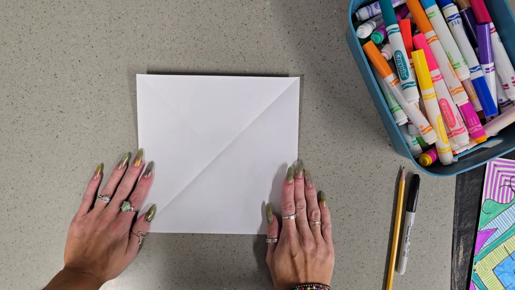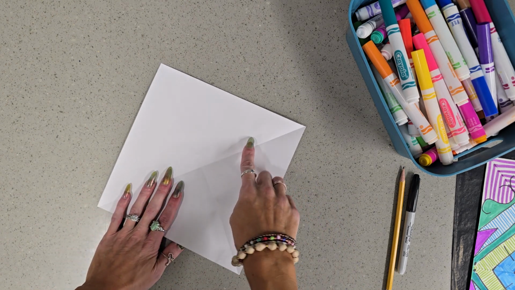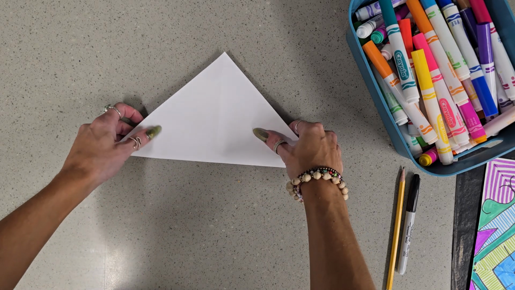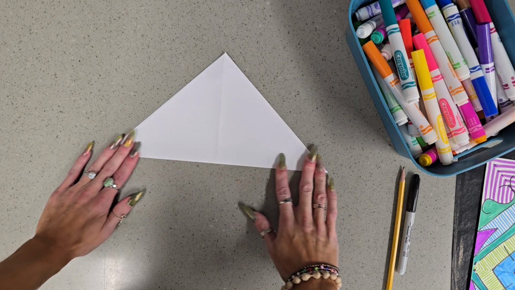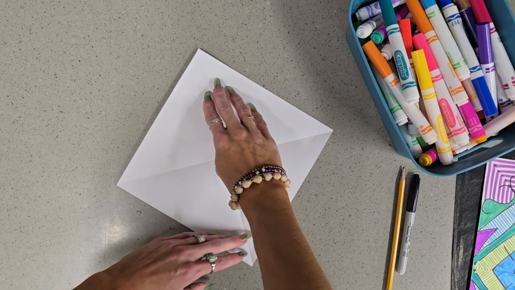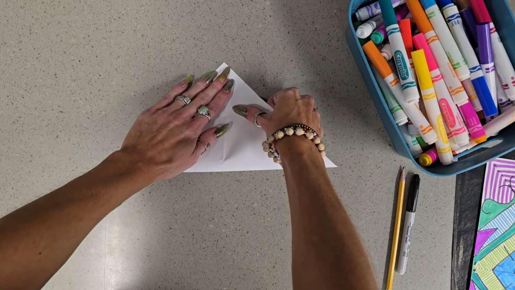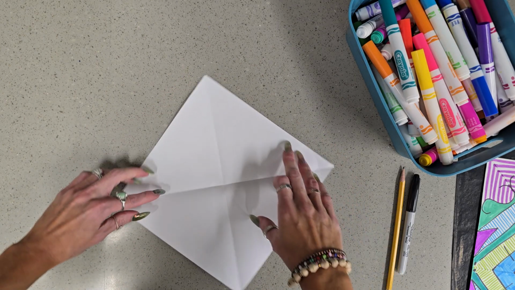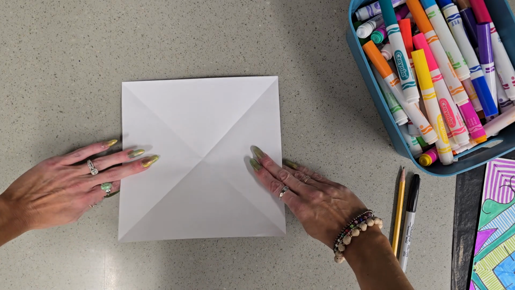All right. Something that you're going to need to do is fold this paper so that we can get all of our triangles evenly marked out. So step one, take your square paper and fold it corner to corner to create a large triangle. Crease it nice and tight. Open it up, turn it, fold it the opposite direction so that you have a crease going down both sides. Open it up. We're going to need to fold it 2 more times to create 8 triangles.